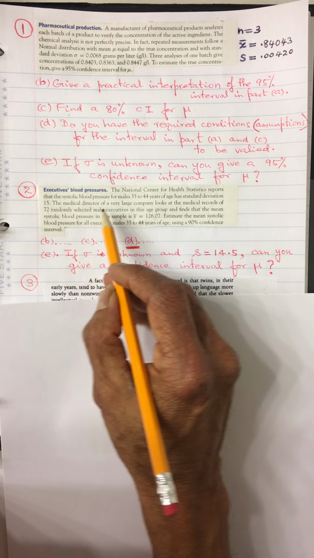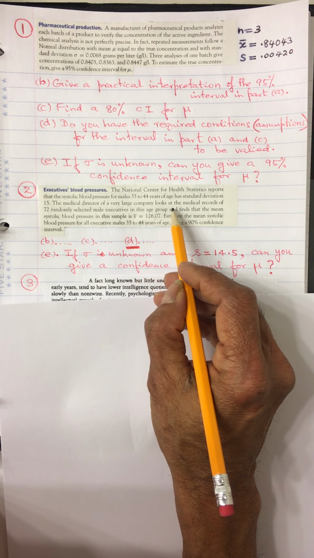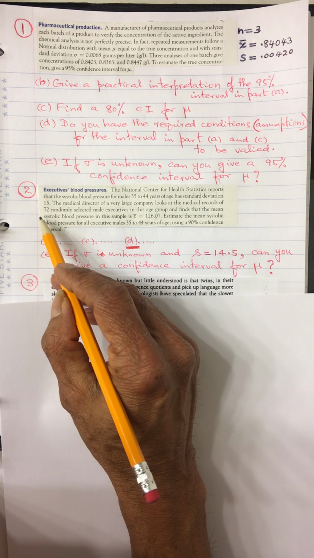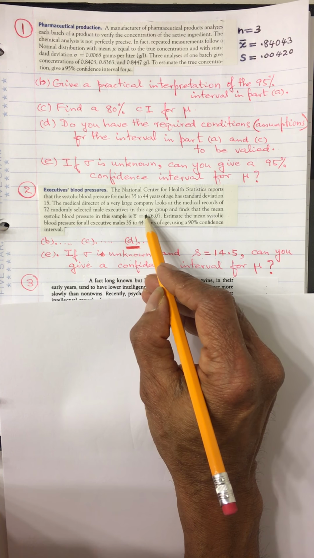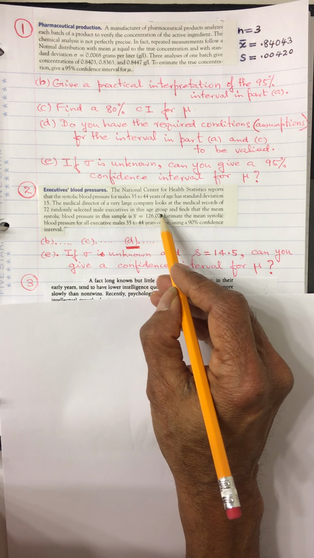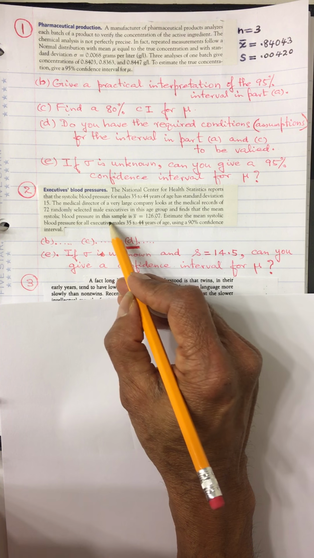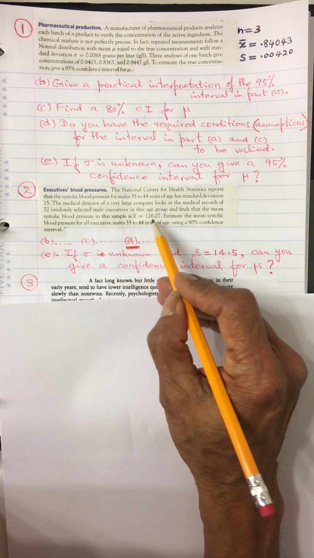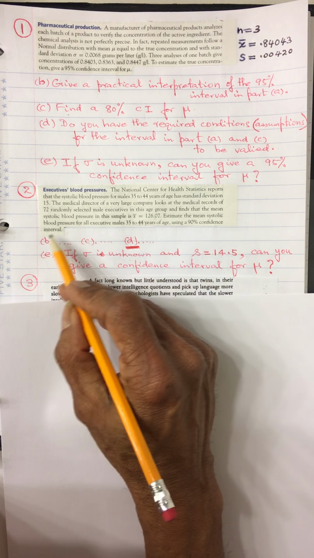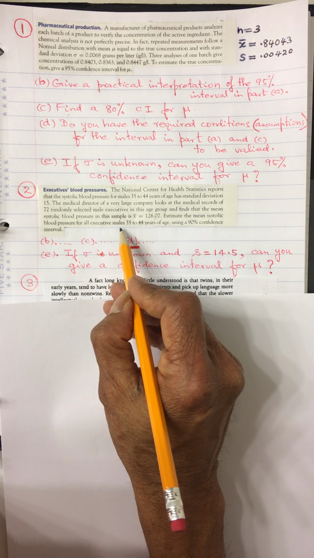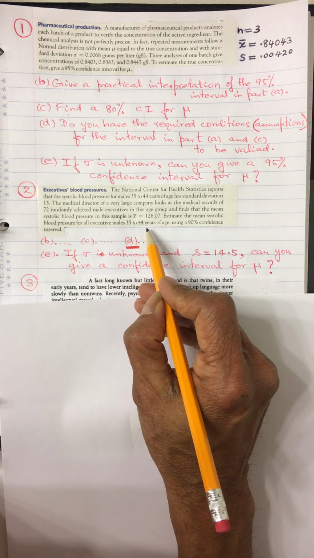The medical director of a very large company looks at the medical records of 72 randomly selected male executives in this age group and finds that the mean systolic blood pressure in this sample is X bar 126.07. Estimate the mean blood pressure for all executive males 35 to 44 years of age using a 90% confidence interval.